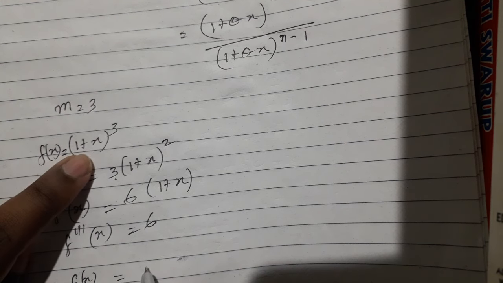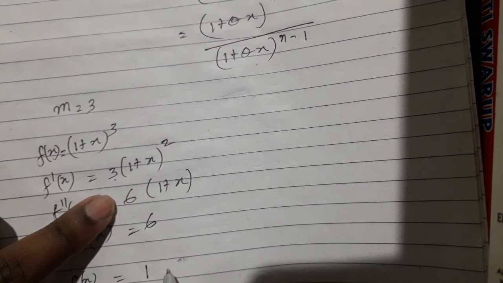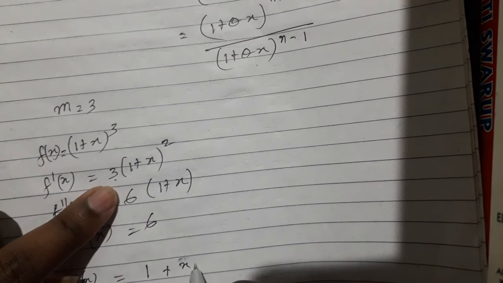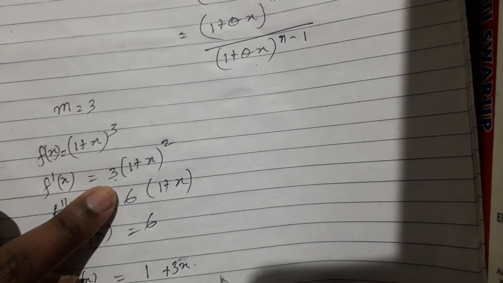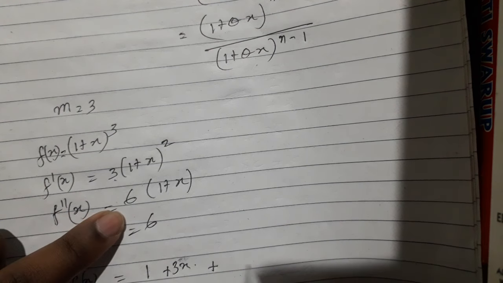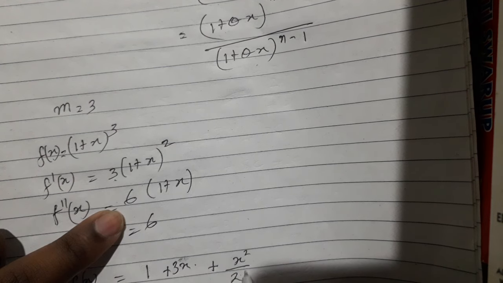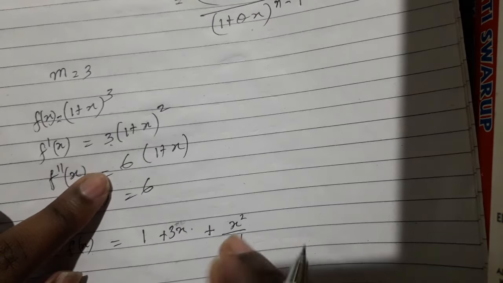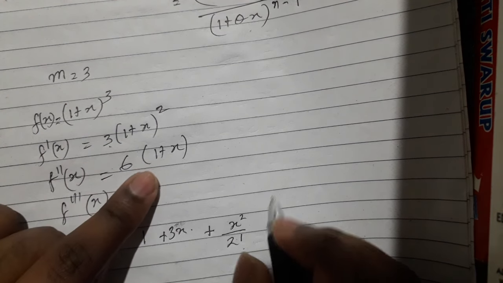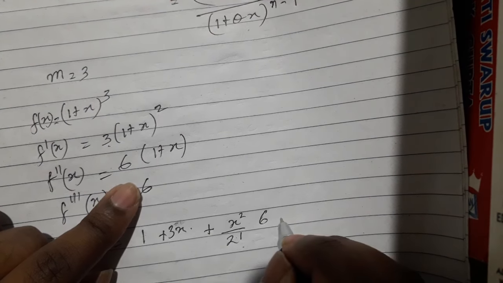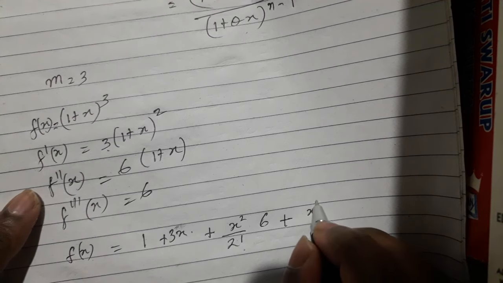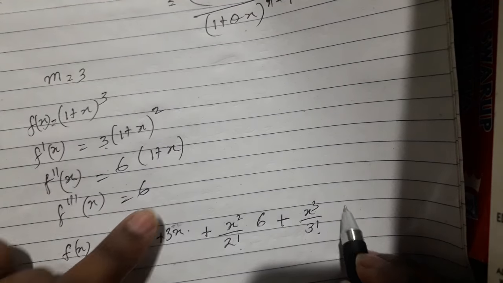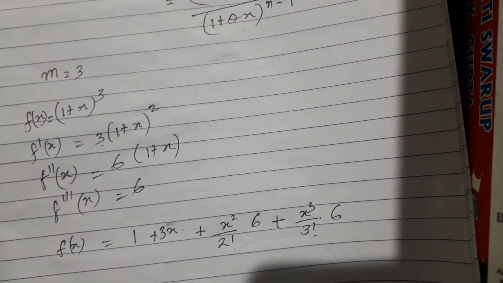So f of 0 will be 1, then plus x f dash 0, so we get here 3, plus x squared by 2 factorial f double dash 0, so f double dash 0 is nothing but 6, plus x cubed by 3 factorial f triple dash 0, so we get here nothing but 6.